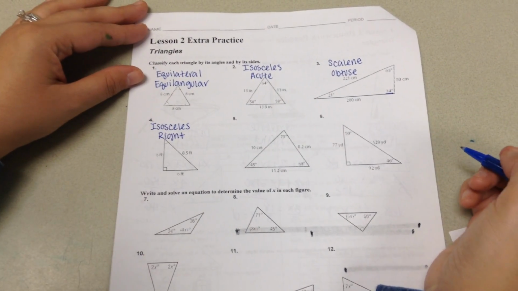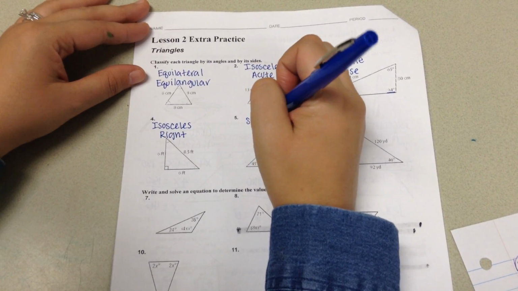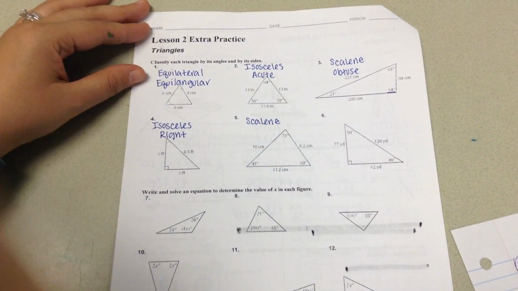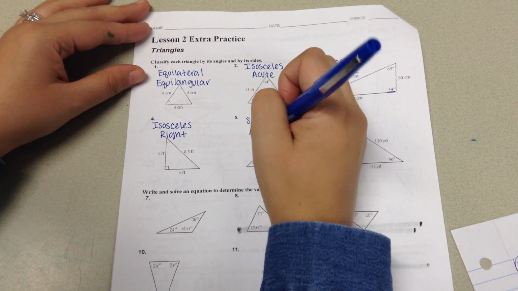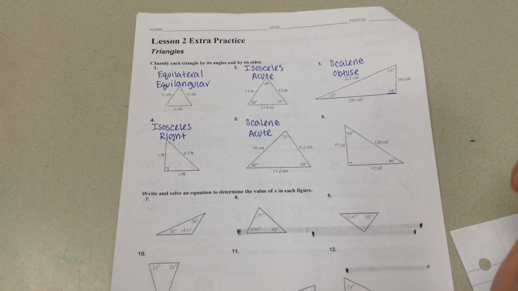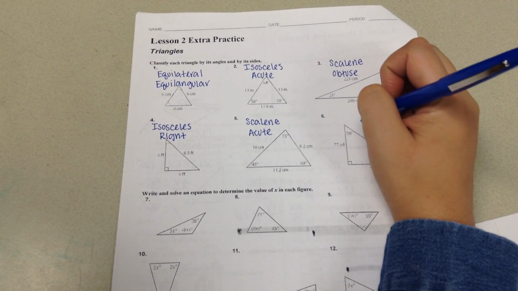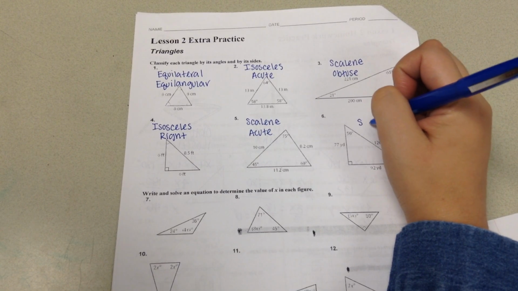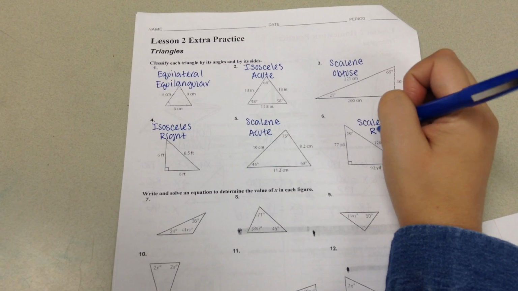Number 5, this is scalene and acute. Number 6, this is scalene and right.